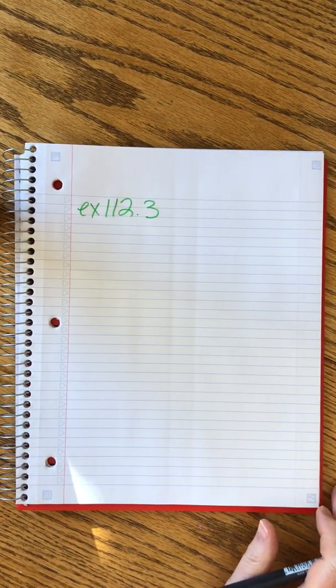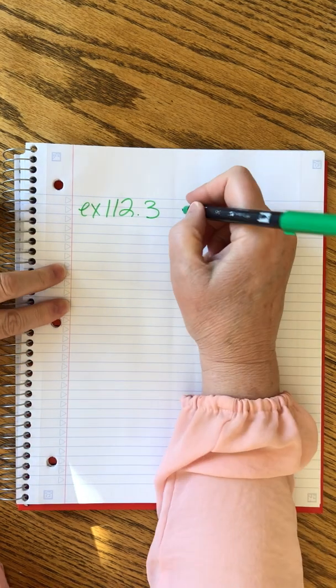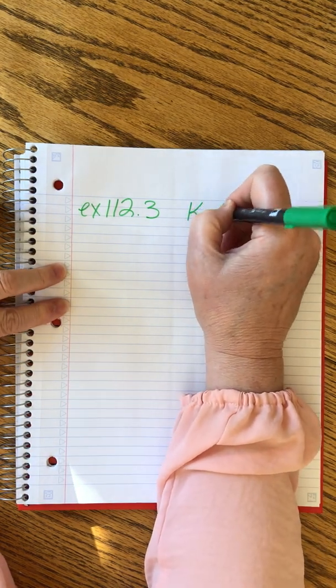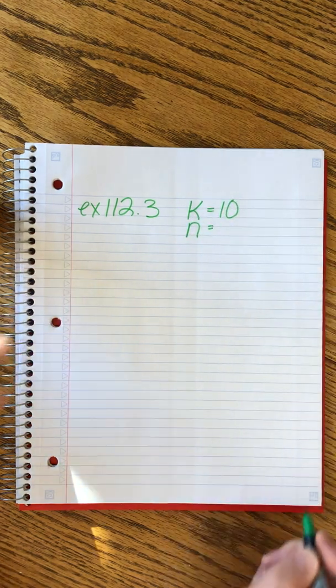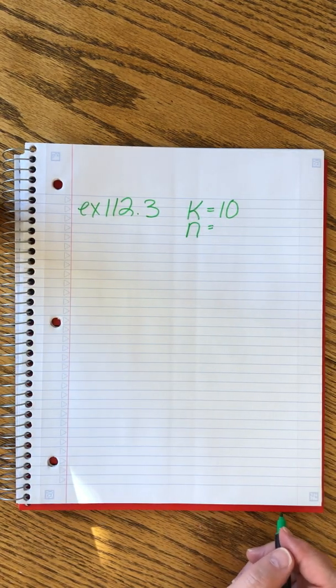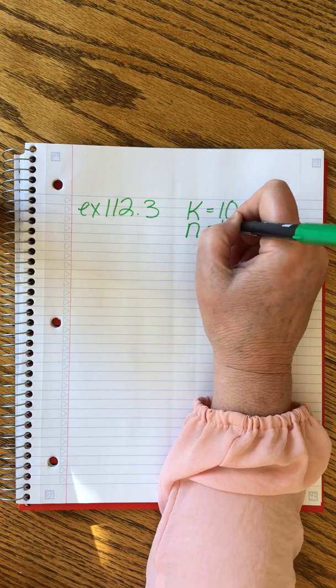John, what do you want from us? Find the 10th term. So I'm not going to write 10th term anymore. I'm just going to write k equals 10. And then I'm going to go right in and find n. That's the power on the expansion, 15.